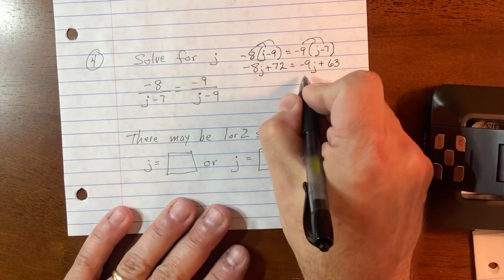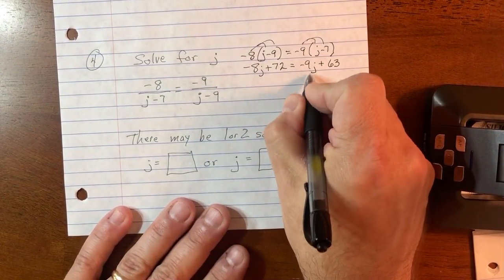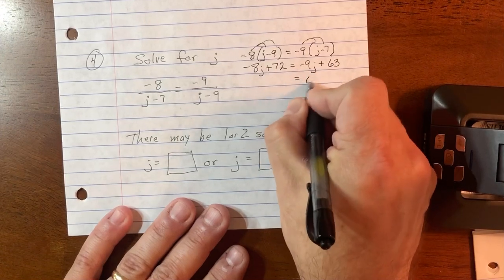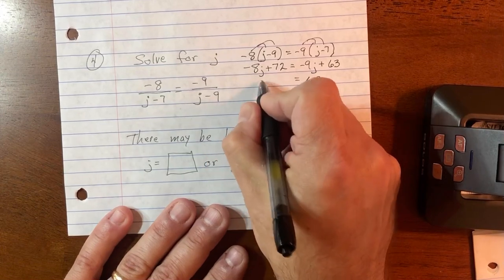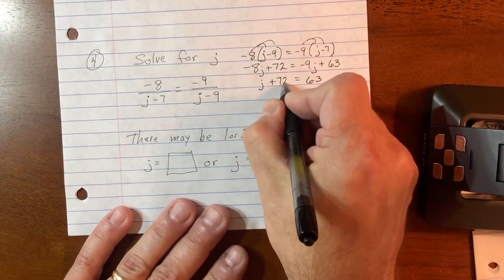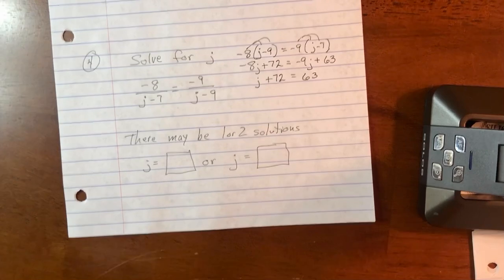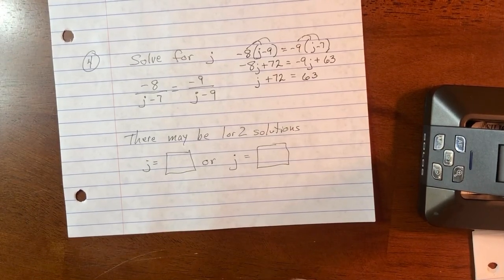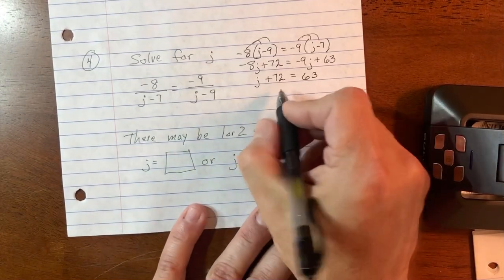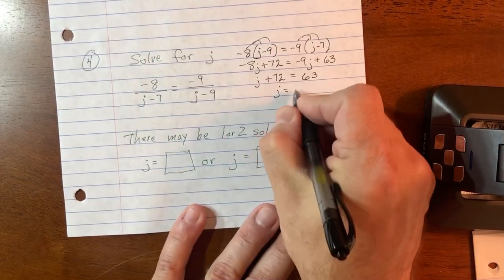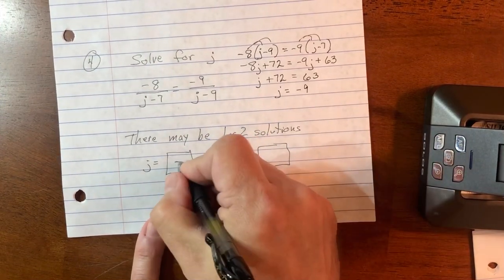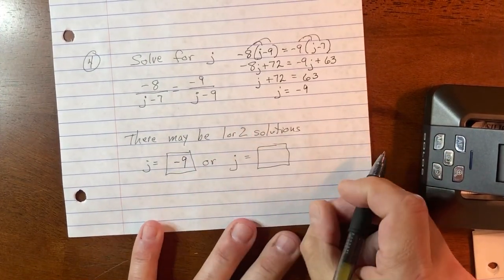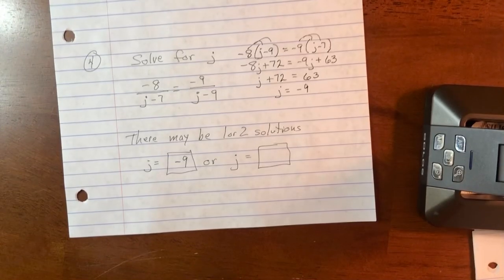I'm going to add 9J to both sides, and when I do that, it's going to cancel out on this side and leave me with just 63. Negative 8J plus 9J is just 1J. And I get J plus 72 equals 63. And now I just have to subtract 72 from both sides. And when I subtract 72 from both sides, I get J equals negative 9. And so that's the answer. J equals negative 9. There is no second answer in this one because it wasn't a quadratic.